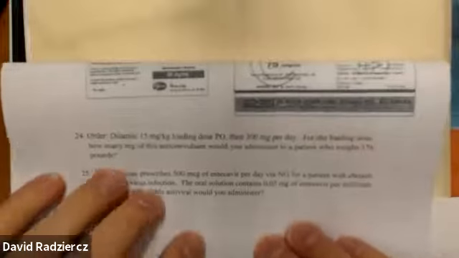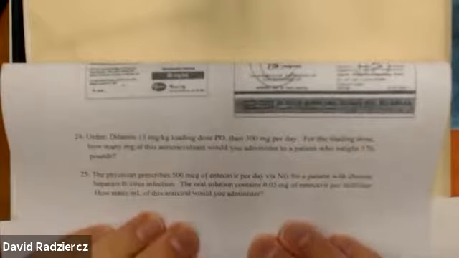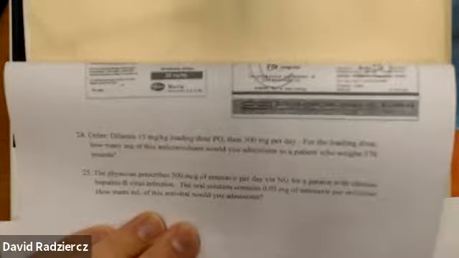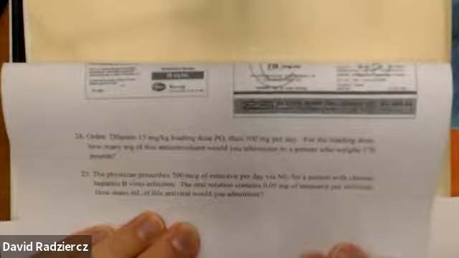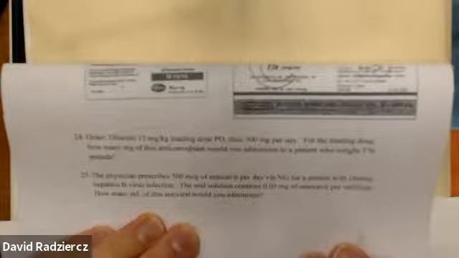So 25 says that the physician prescribes 500 micrograms of entecavir per day via NG for a patient with chronic hepatitis B virus infection. The oral solution contains 0.05 milligrams of entecavir per milliliter. And the question is, how many milliliters would you administer?